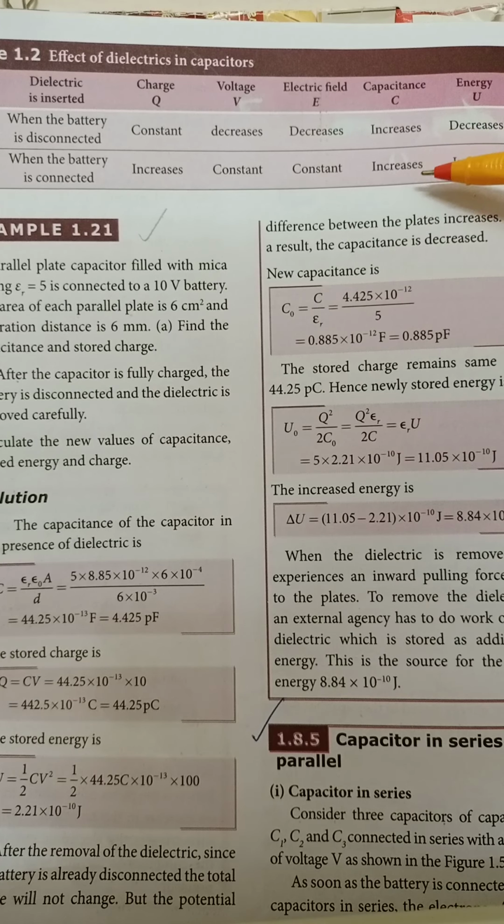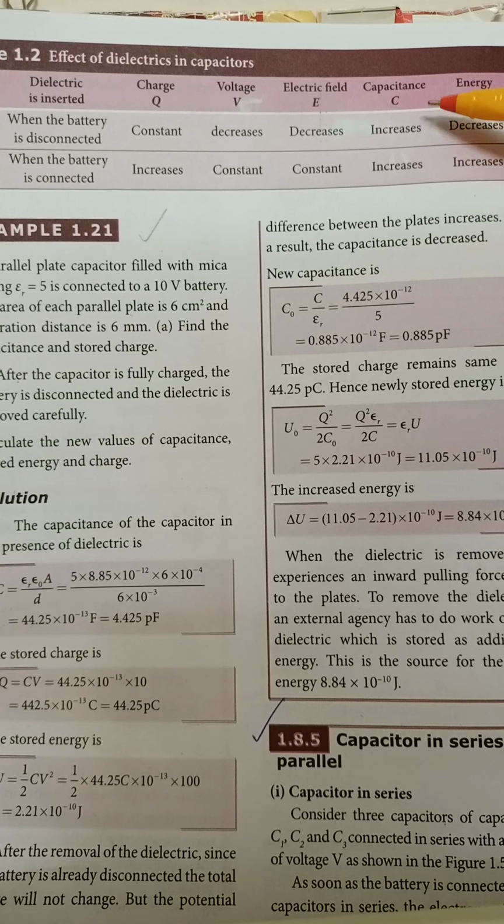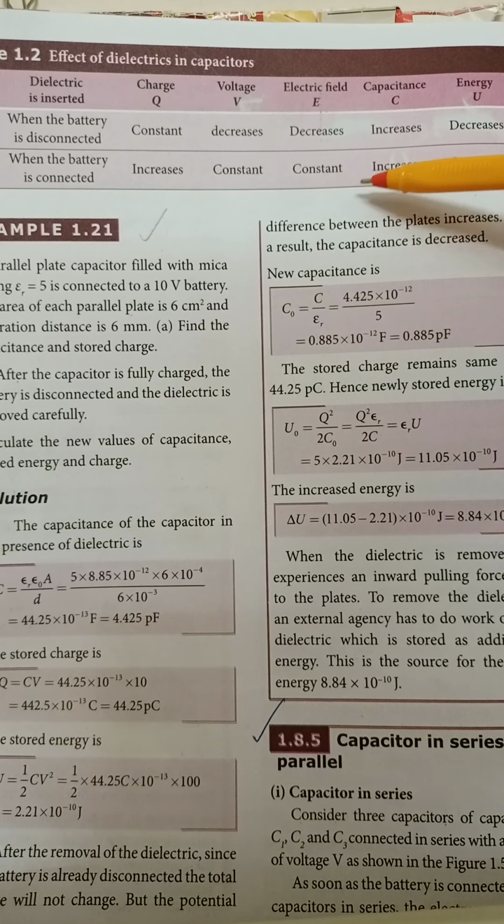So in both these cases, we have found that whether the battery is connected or disconnected, the capacitance increases in both the cases. But when the battery is disconnected, the energy decreases, and when the battery remains connected, the energy increases.